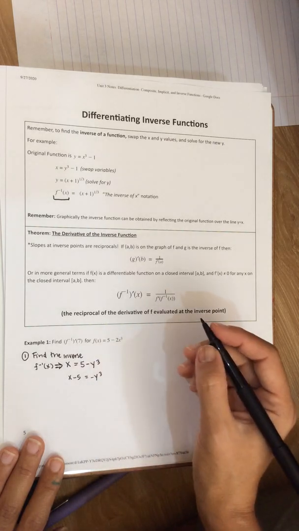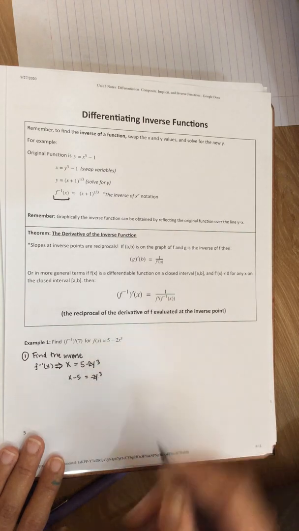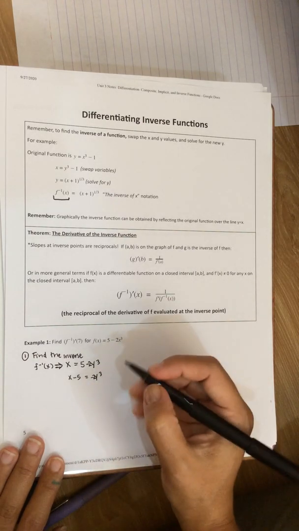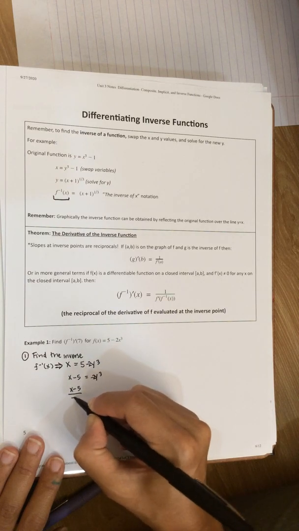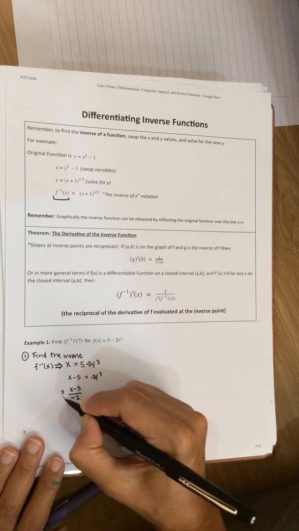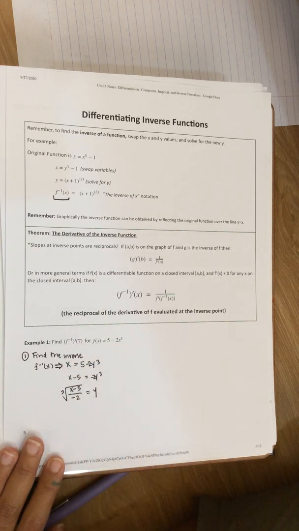Oh, Miss Harrington, you forgot the 2. There we go. So then we end up with x minus 5 over minus 2, and all of that has to be cube rooted so that we just have y on one side. So this is the inverse function.